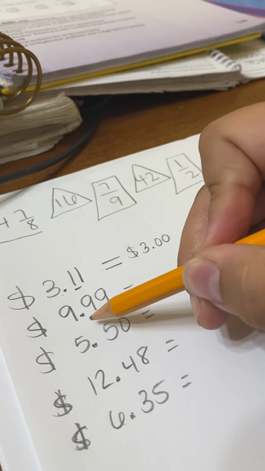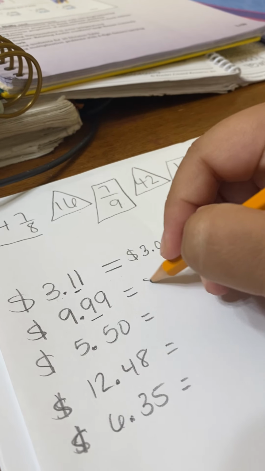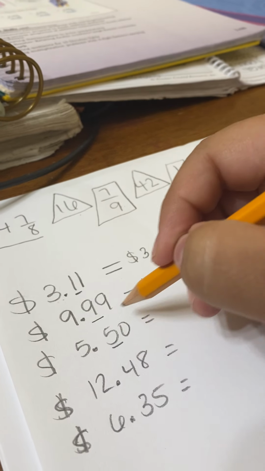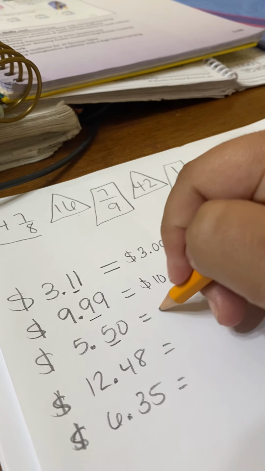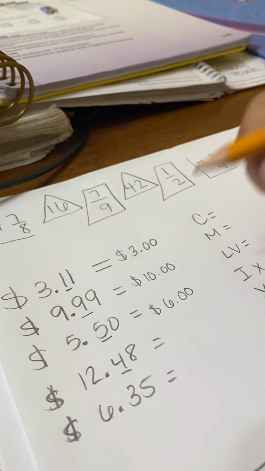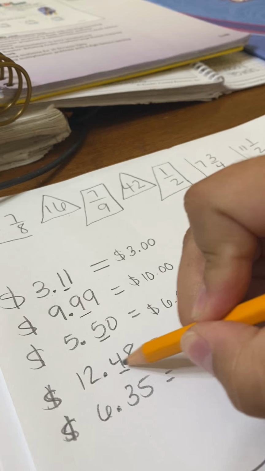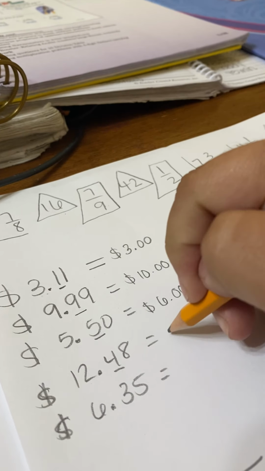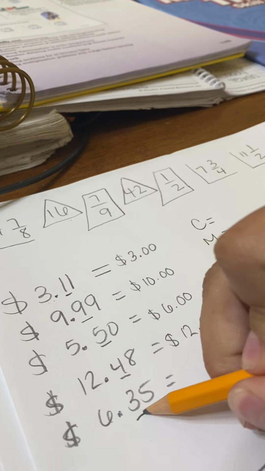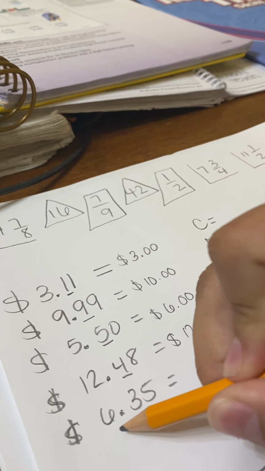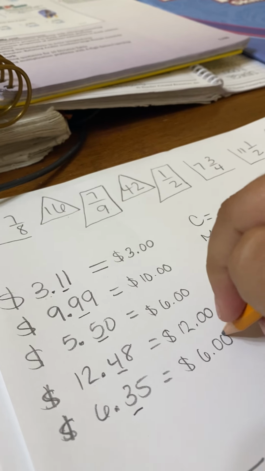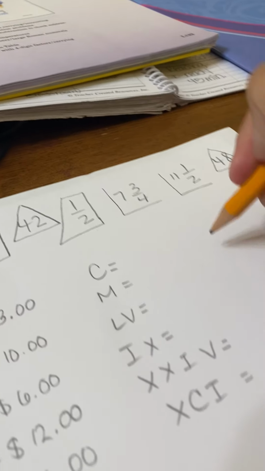9 is greater than 5, so this becomes one more. So it becomes $10. 5 or more, this becomes one more, so it automatically becomes $6. 4 is less than 5, so this stays the same, and this becomes 0, 0. So it's $12.00. 3 is smaller than 5, so this automatically stays the same, and the back numbers become zeros. So it's $6.